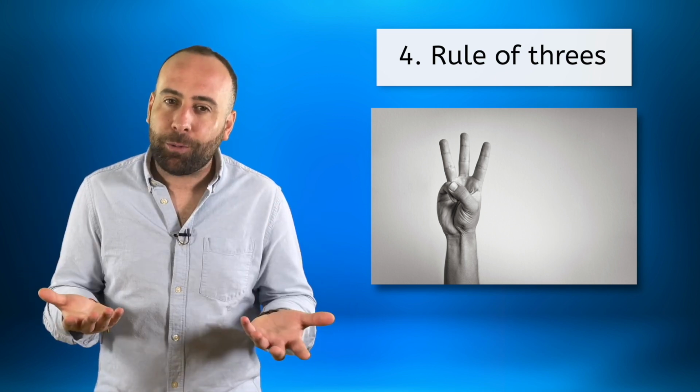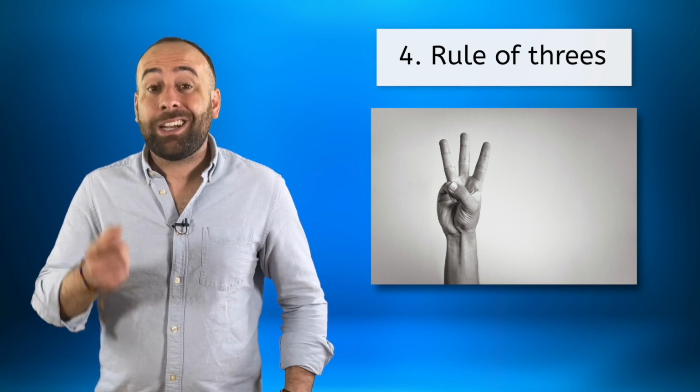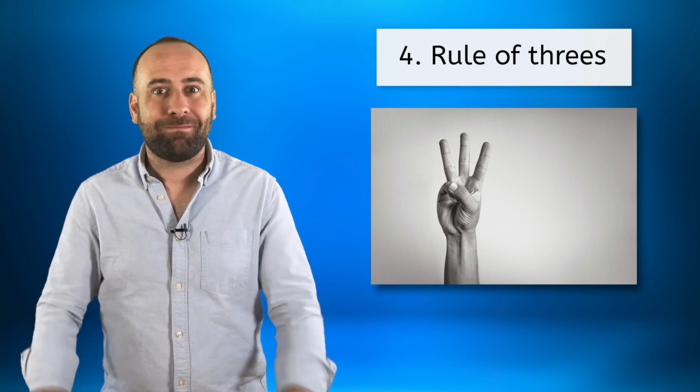Again, no, but it's a good place to start. Try to spot the rule of threes in the following sketch.